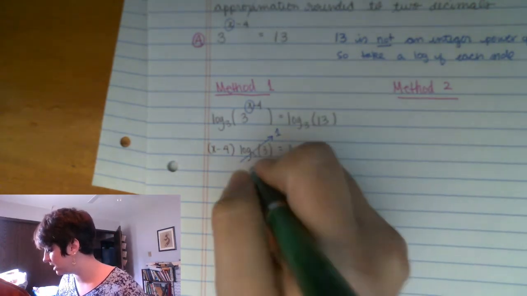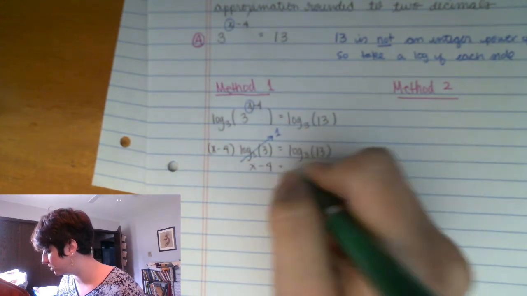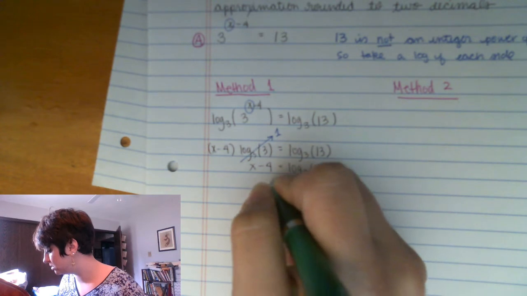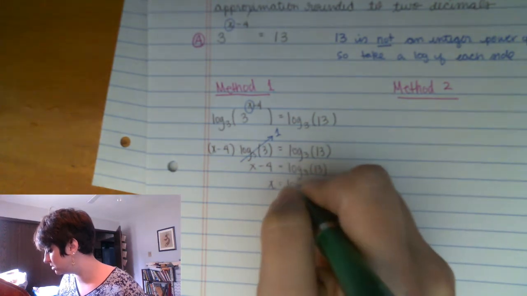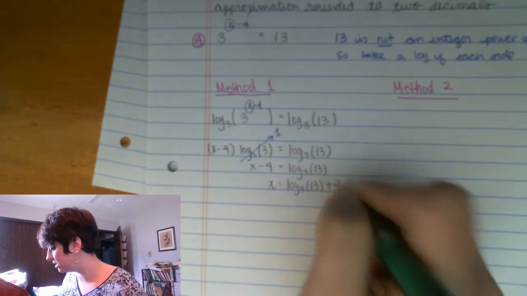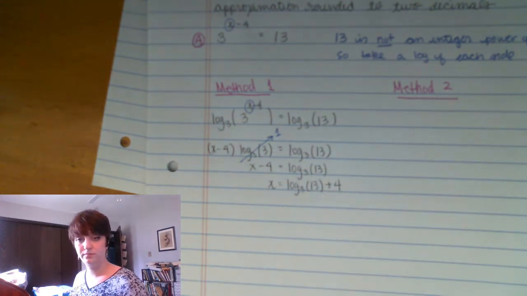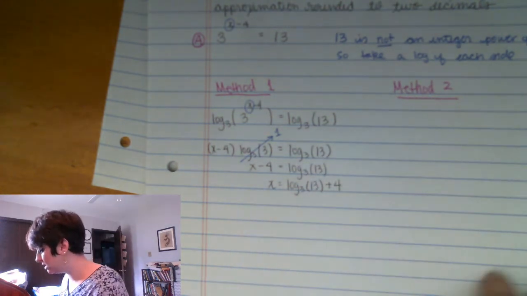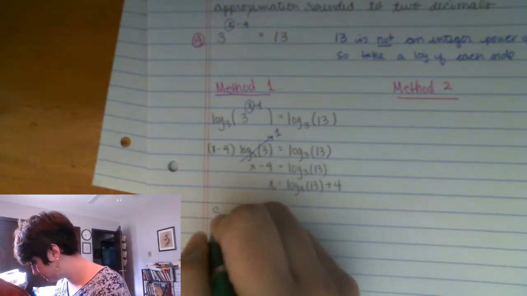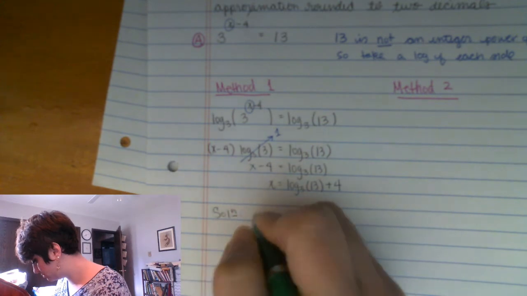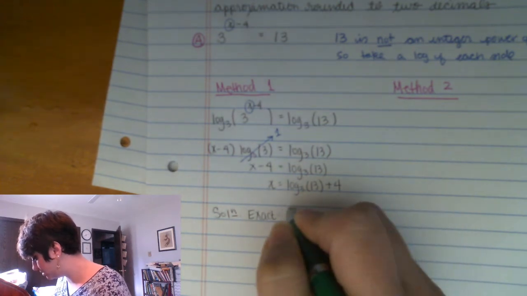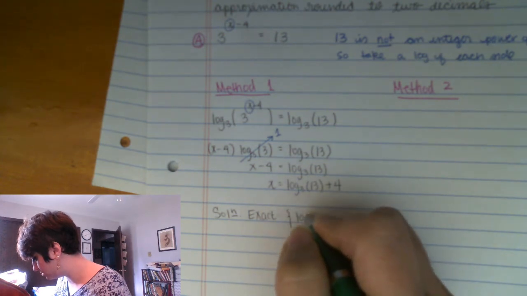So I actually have x minus 4 is log base 3 of 13. So x is log base 3 of 13 plus 4. So this is the exact answer, meaning no approximation.